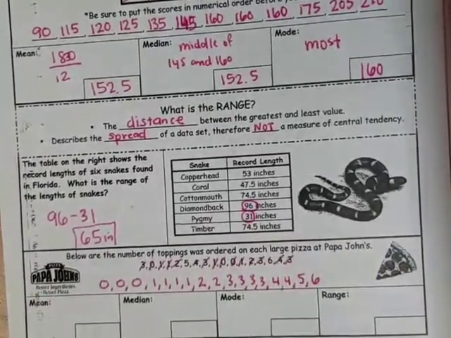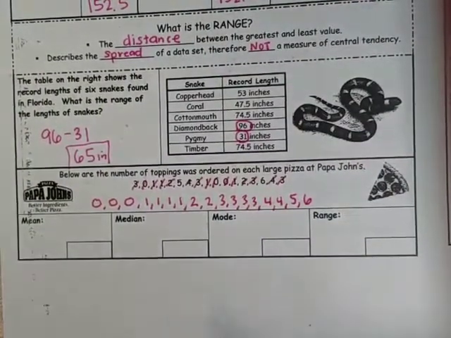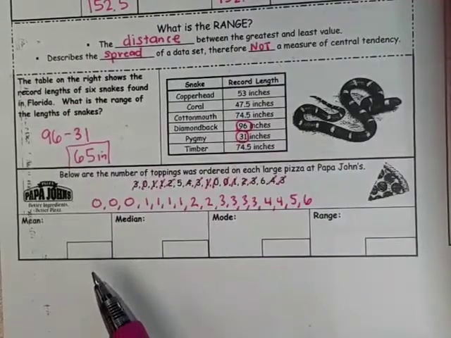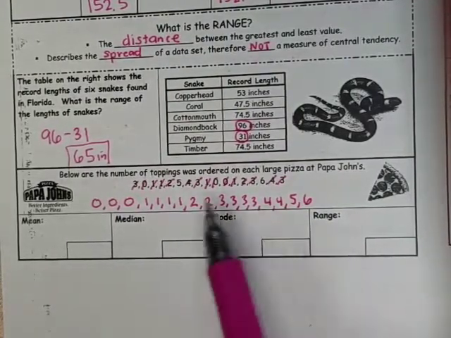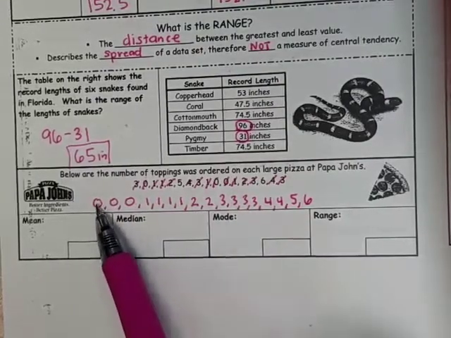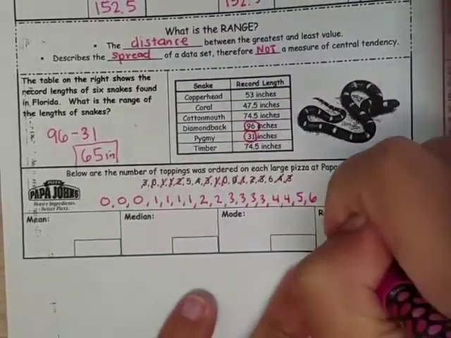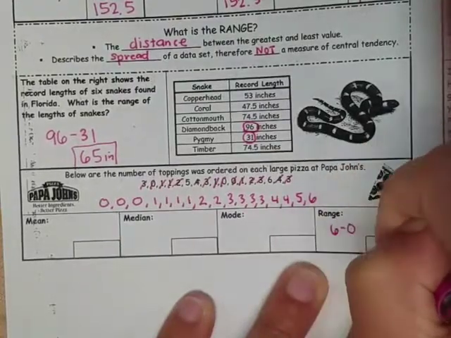Okay. All right. Now we're going to practice doing the 4 different values: mean, median, mode, and range. So the range I think is the easiest. I went ahead and put them in order. So 6 minus 0 is 6.